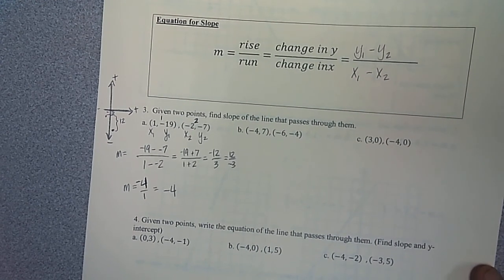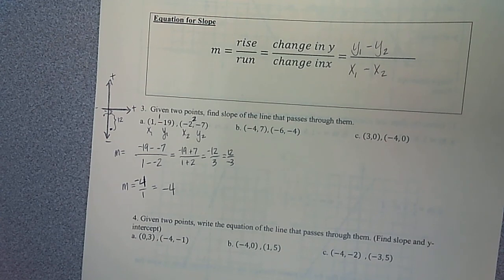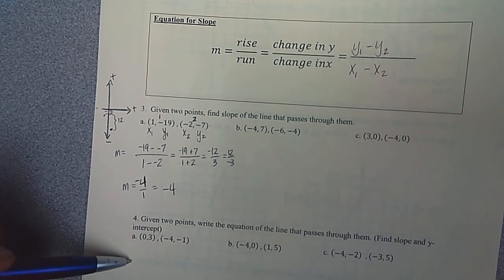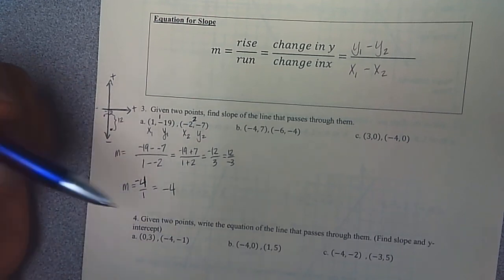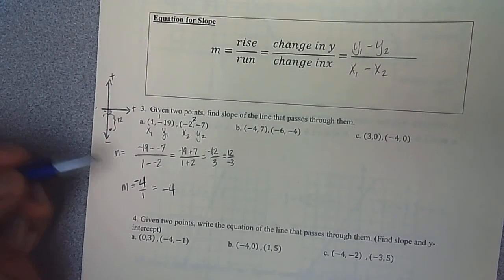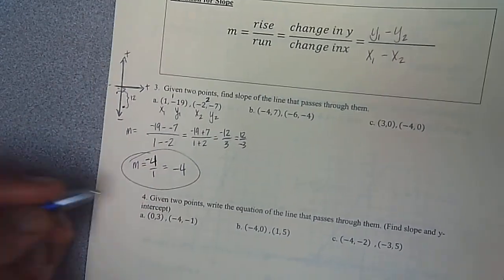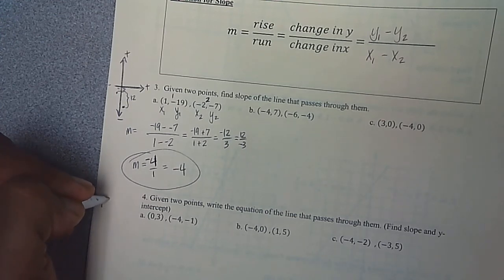Okay. I'll do one more. Actually, I'm going to skip down to here. And right here it says, given 2 points, write the entire equation. So right here, they just wanted the slope. Here, they want y equals mx plus b.